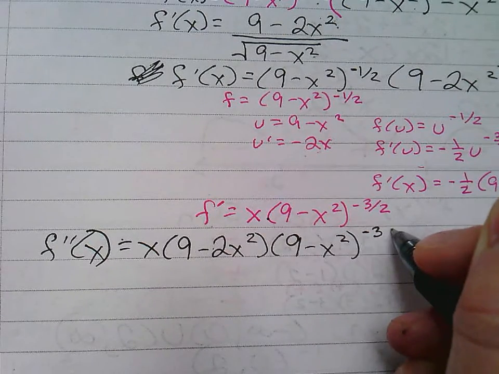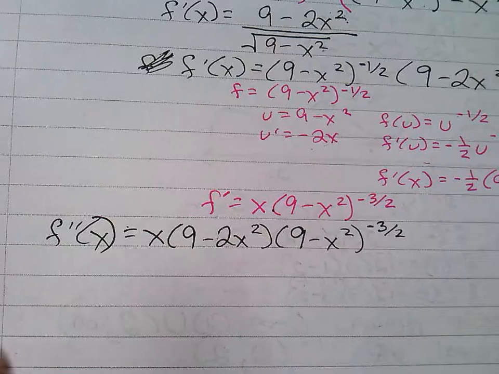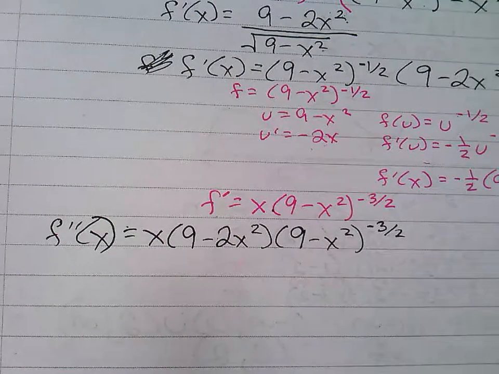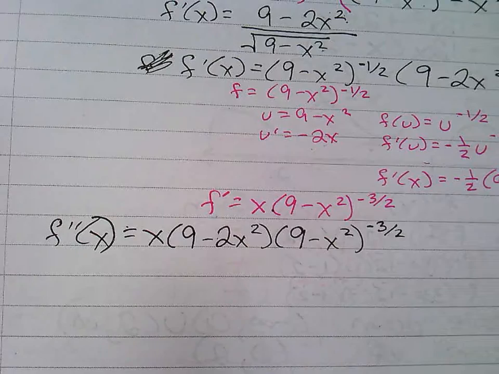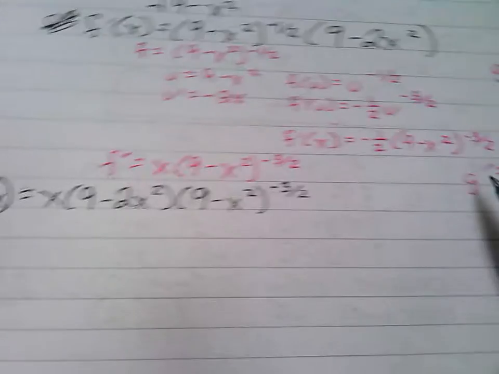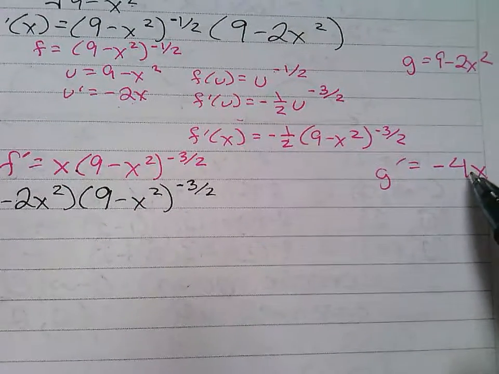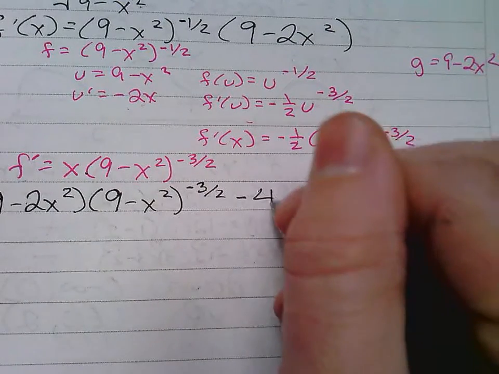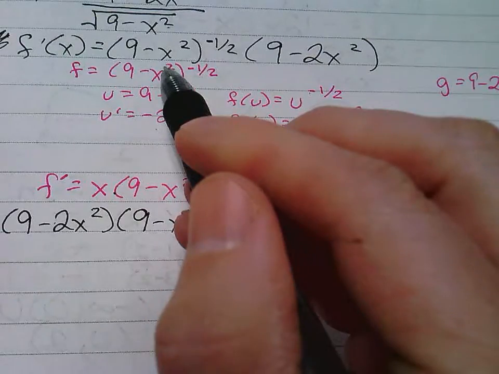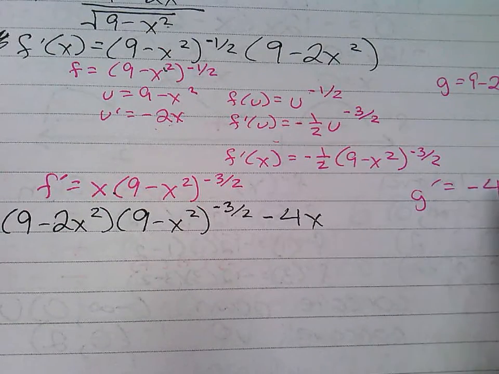So that's f prime of g. So product rule is f prime of g plus g prime of f. So plus a negative 4x over here, positive times negative is a negative, 4x times f up here, or g prime of f. That f, not that one.